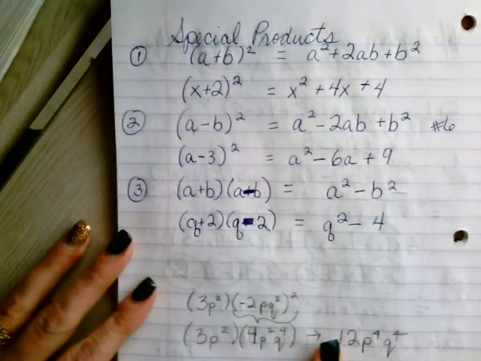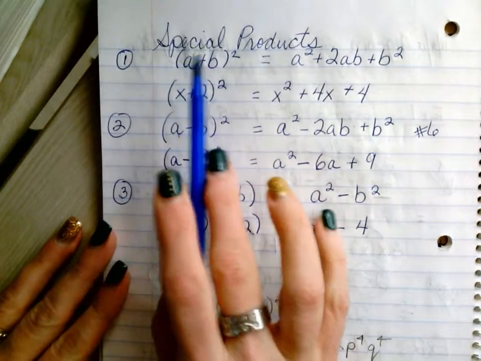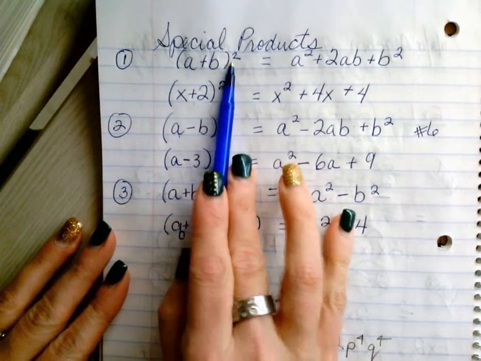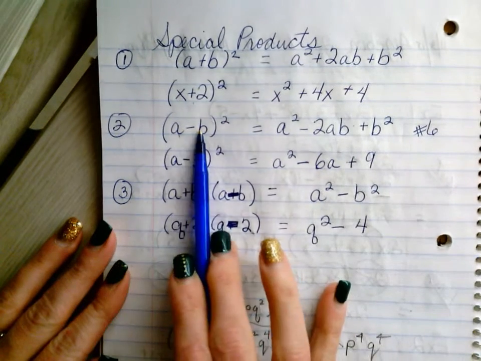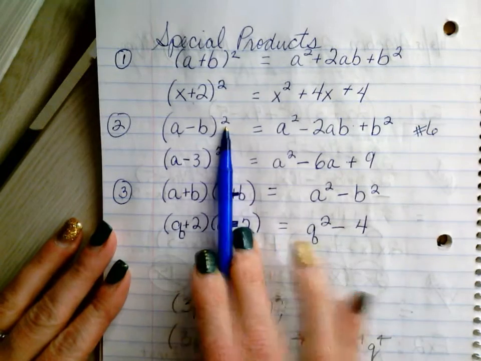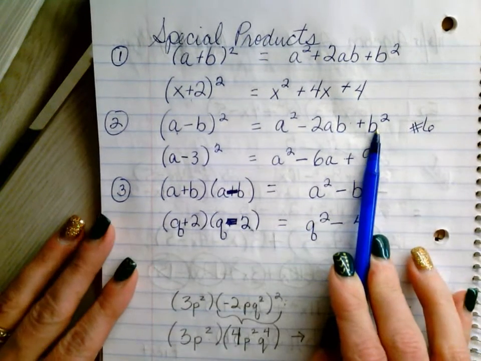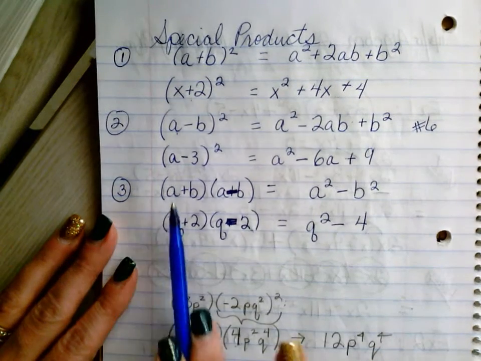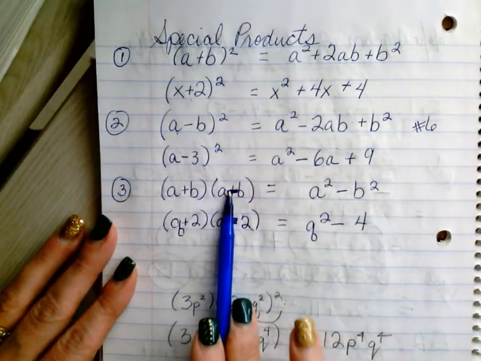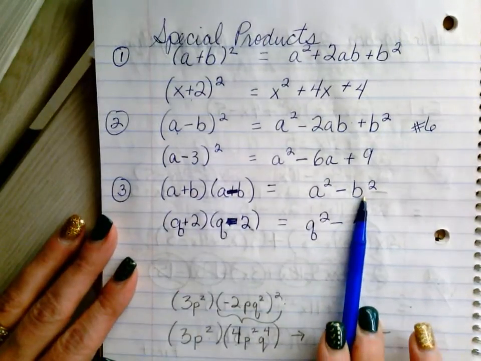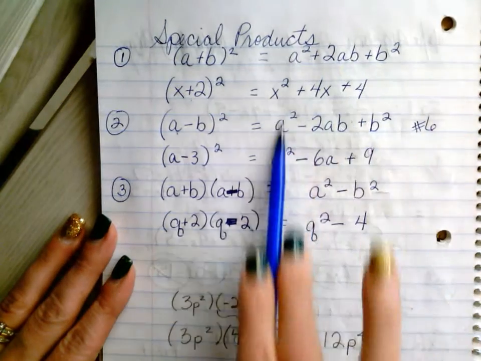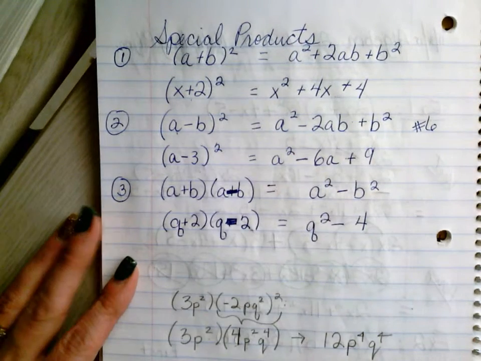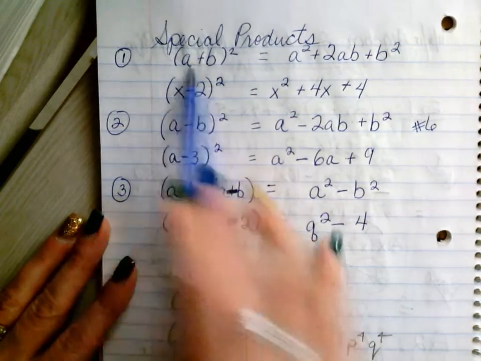We learned that when I have two things the same being squared, the result is that. Two things being subtracted being squared, the result is that one. Okay? We learned that if we are multiplying opposites, the result looks like that. Okay? What we're doing today is we're going to take this and go backwards and factor it to that. And I'll show you what I mean.